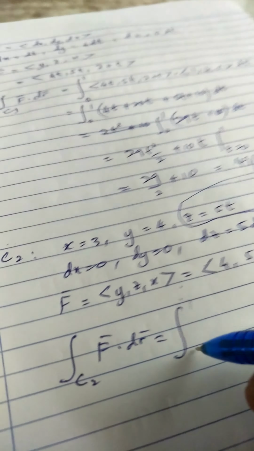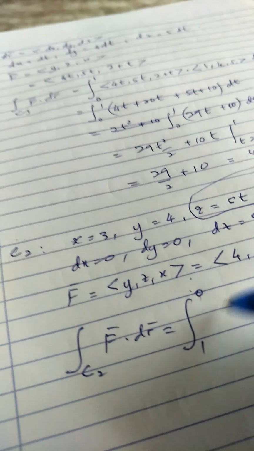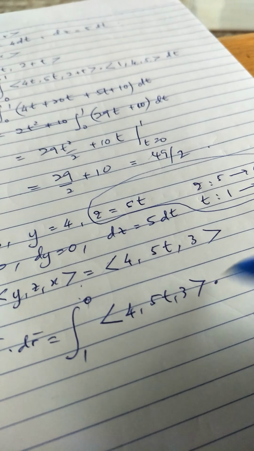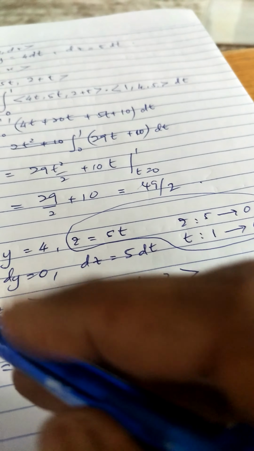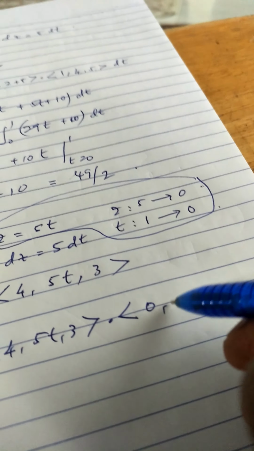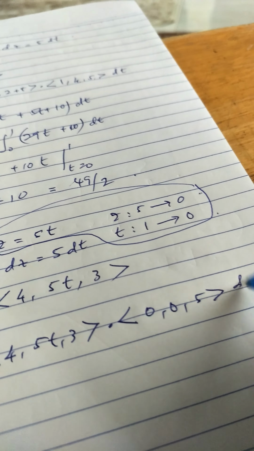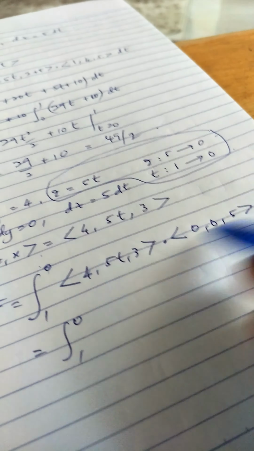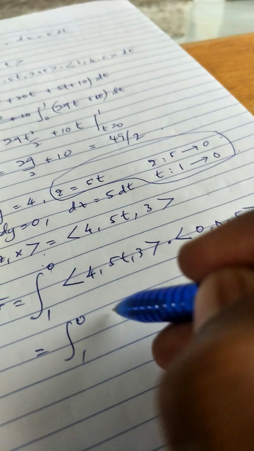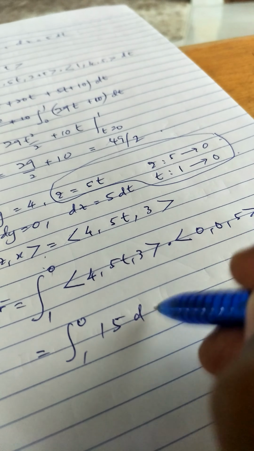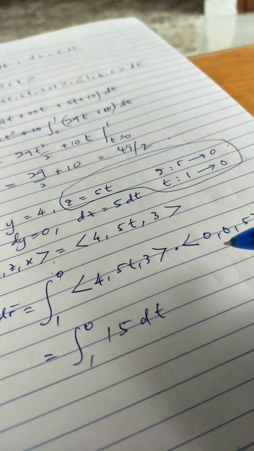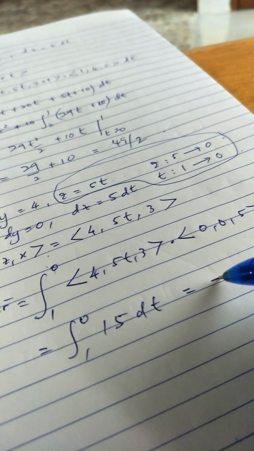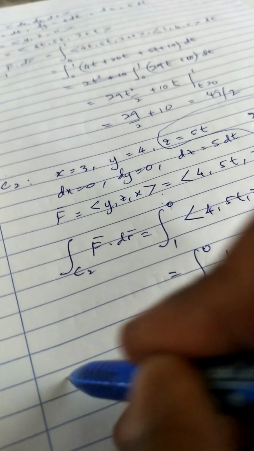So t from 1 to 0, your f is 4, 5t, 3 dot your dr is 0, 0, 5 dt. So that you got integral from 1 to 0 of 15 dt, right? So that give you minus 15.